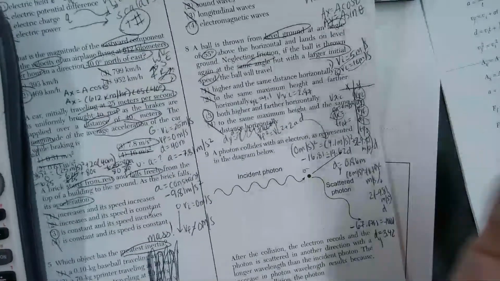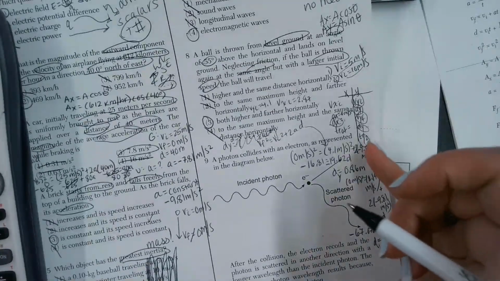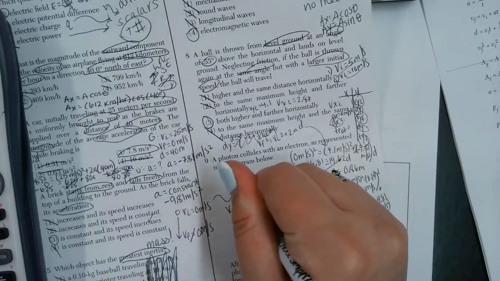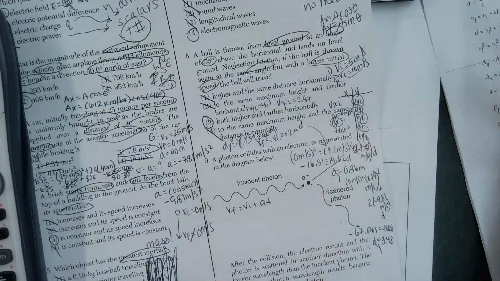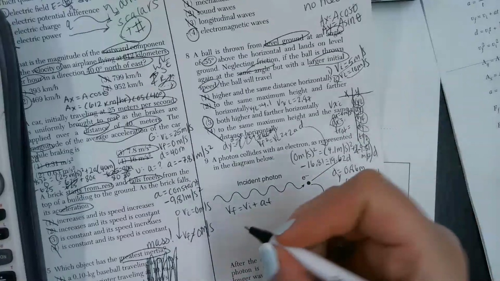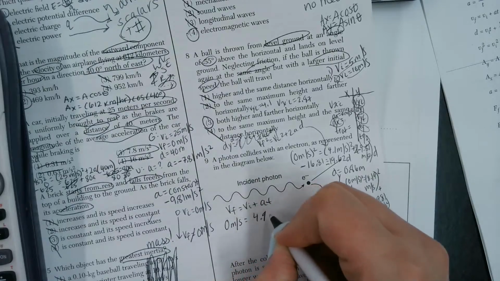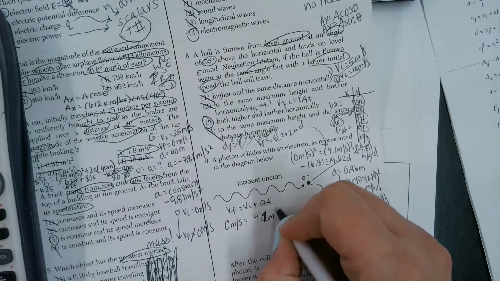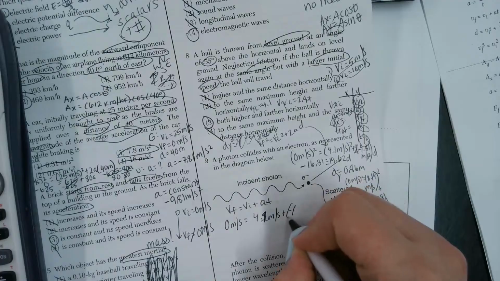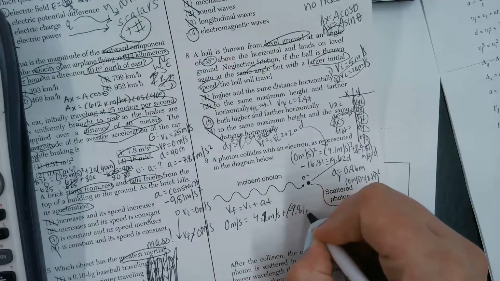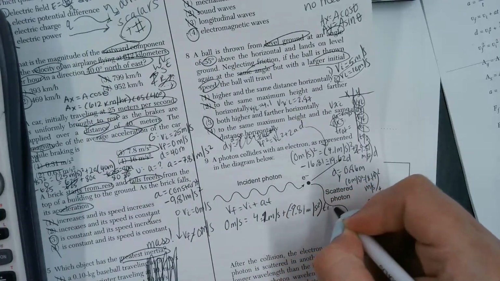So again, if you really wanted me to show it, we'd be finding this. So we have vf equals vi plus at. I don't have t total. I need to find t1/2 first. So 0 meters per second equals 4.1 meters per second plus negative 9.81 meters per second squared times t1/2.